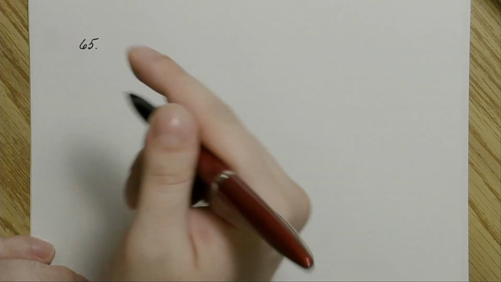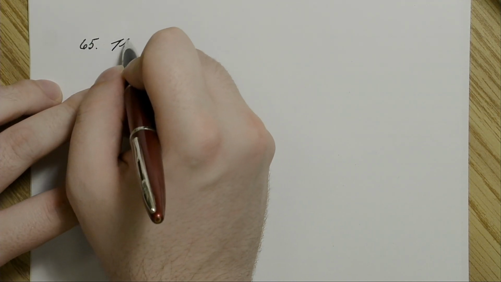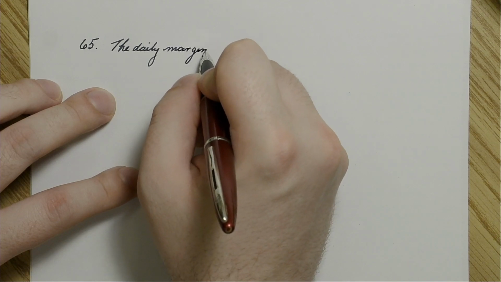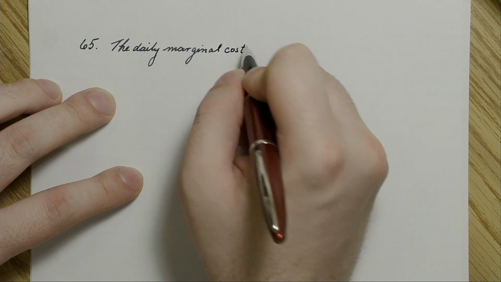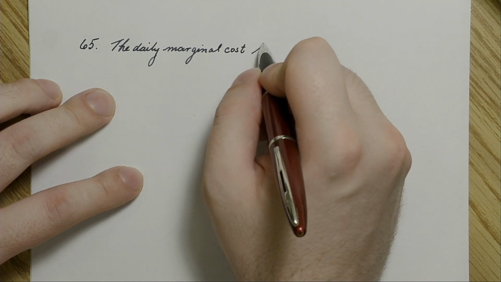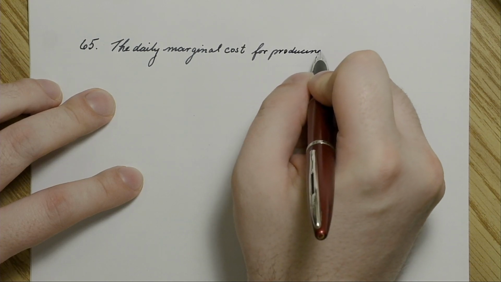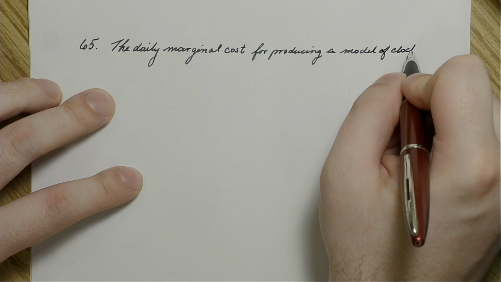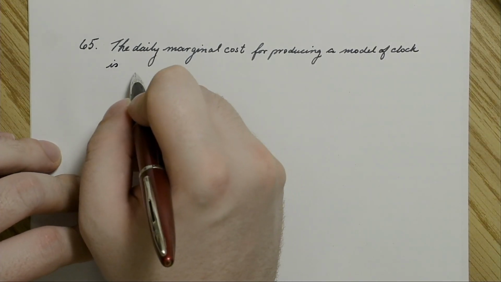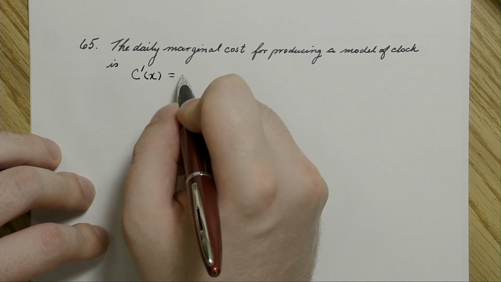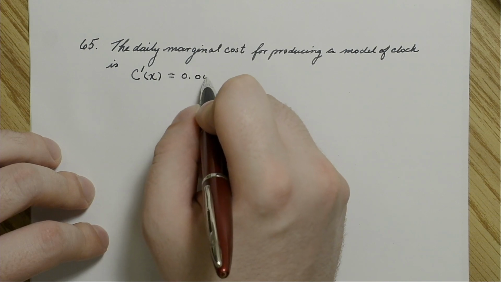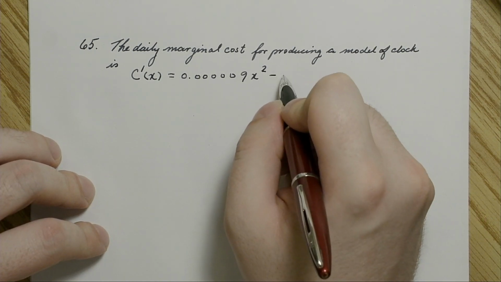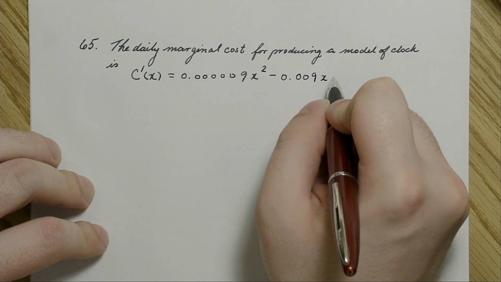They tell us that we have some company, so it's the daily marginal cost for producing a particular model of the clock is 0.000003, there's 5 zeros, 1, 2, 3, 4, 5, x squared minus 0.009 x plus 8.